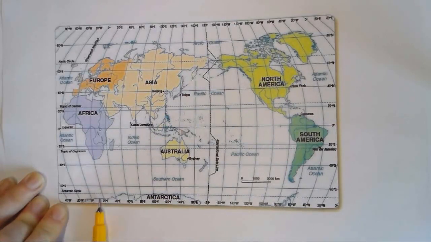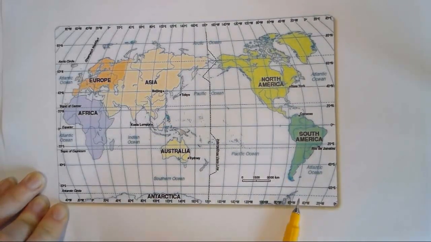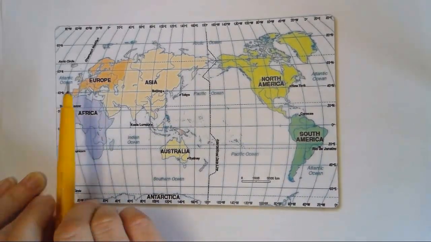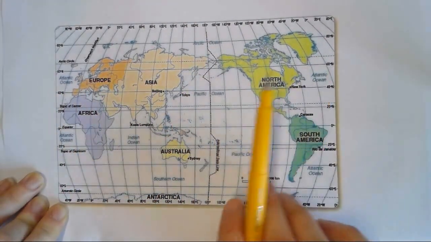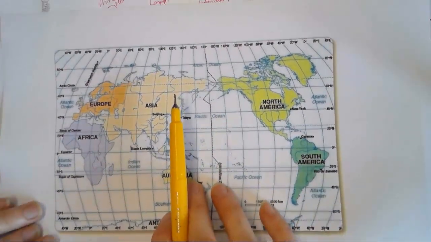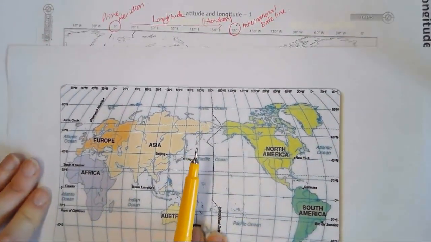Sorry. We've got the Antarctic circle. There's a line across there. And then we've got the Arctic circle up the top there. Okay. Now you'll notice on this map compared to my other map, we just pull it down a little bit.